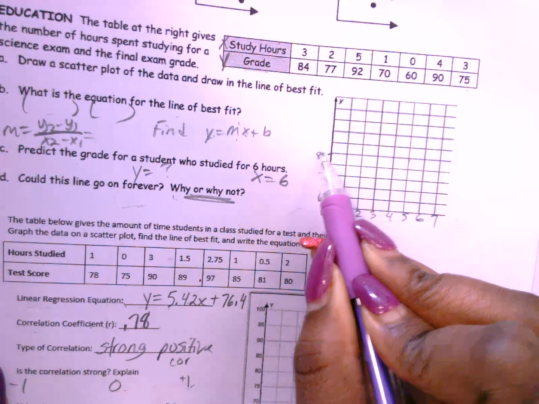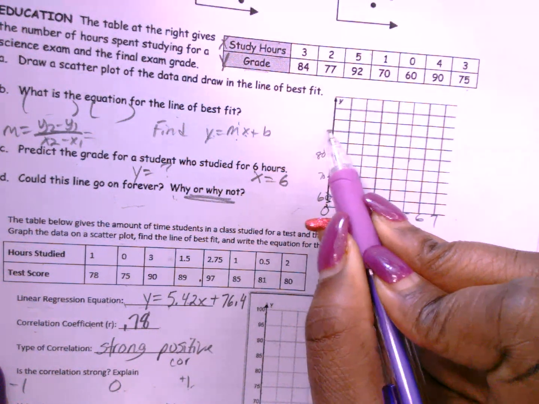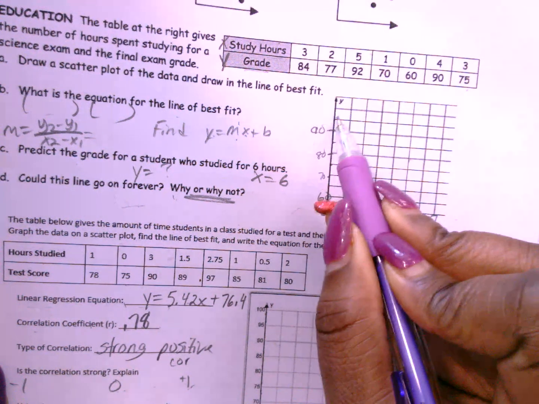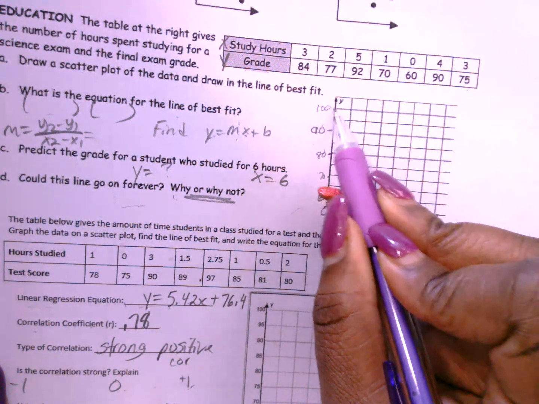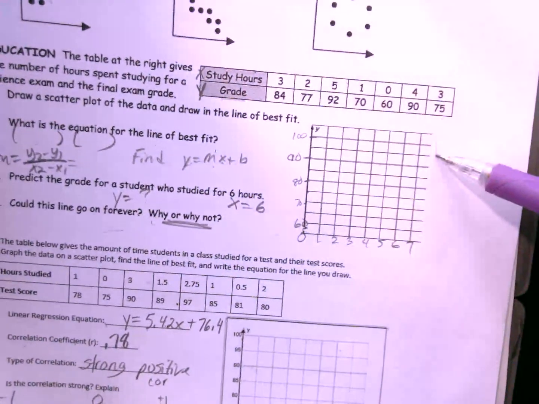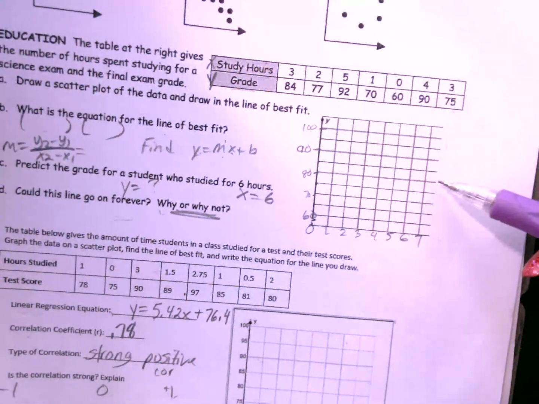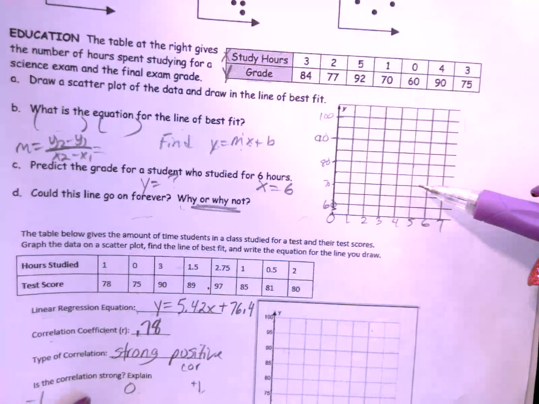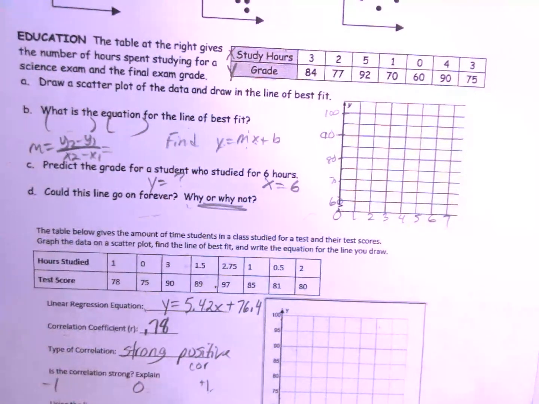75, 80, 85, 90, and then 95, 100. So I'm going up by fives. I just wrote every other number. And then I'm going to take and graph these ordered pairs. So when I graph the ordered pairs, you can pause the video and go ahead and graph these ordered pairs. Okay, so we have it graphed.